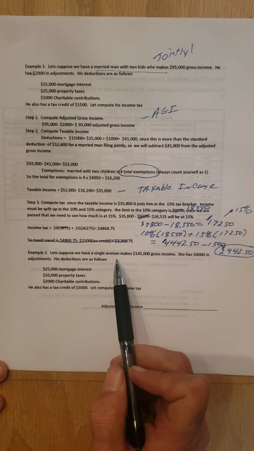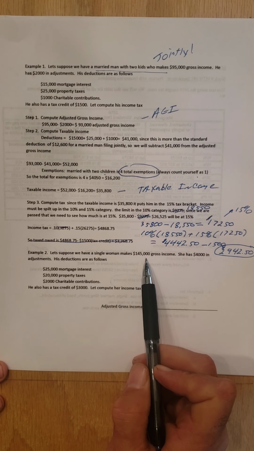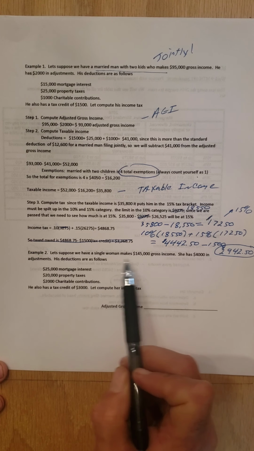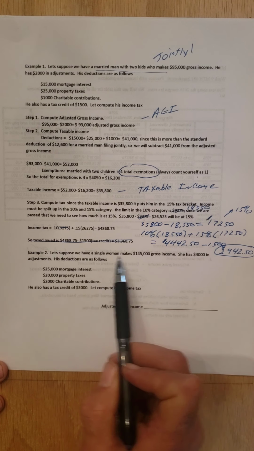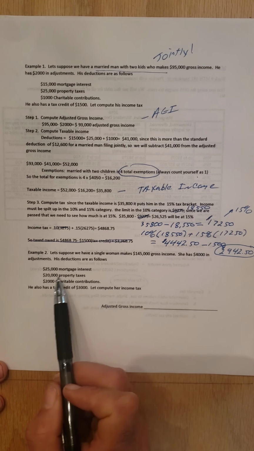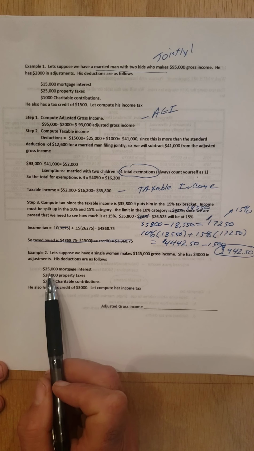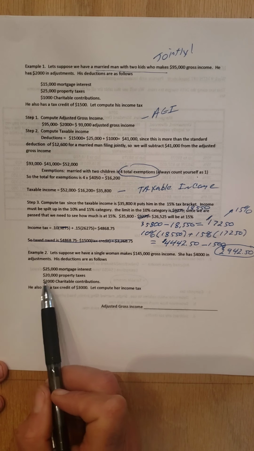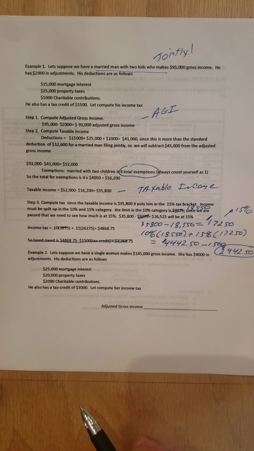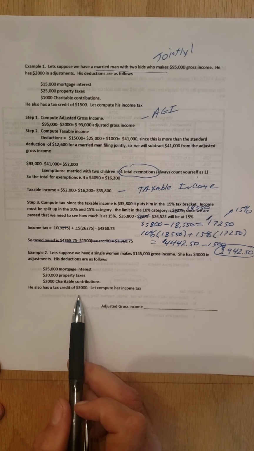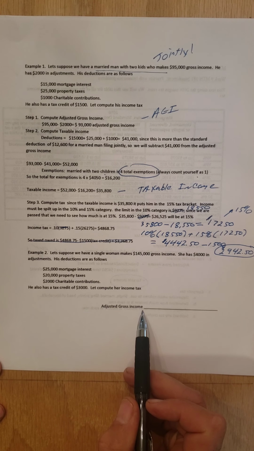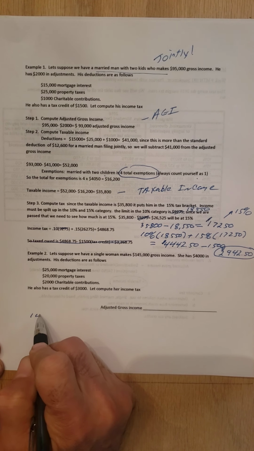Let's suppose we have a single woman who makes $145,000 of gross income. It doesn't say she has any children, so she's her only dependent. She has $4,000 in adjustments, and her deductions are as follows: $25,000 in mortgage interest, $20,000 in property taxes, $2,000 in charitable contributions. She also has a tax credit of $3,000. So what is her adjusted gross income?